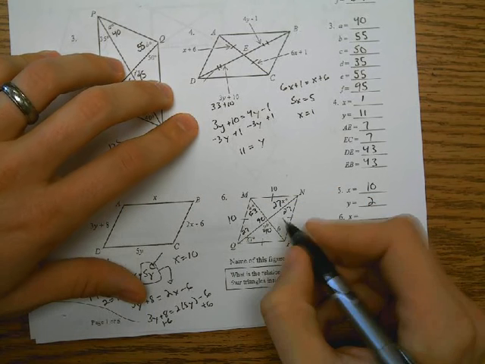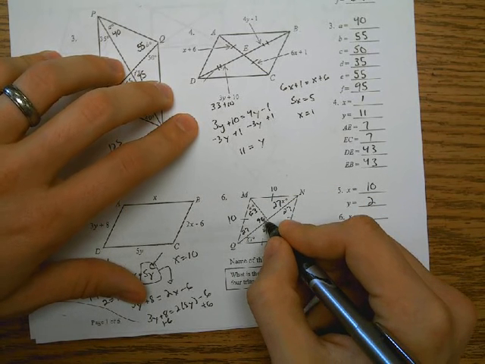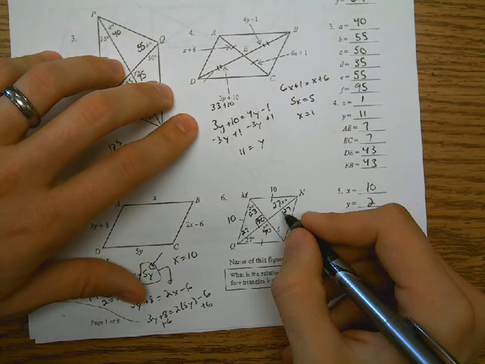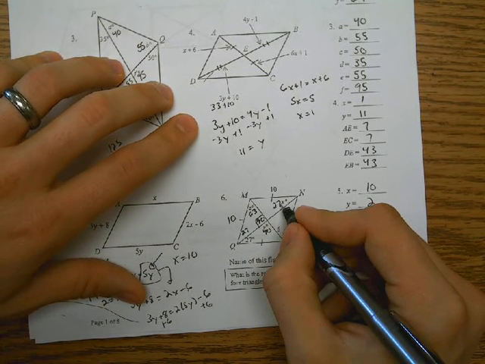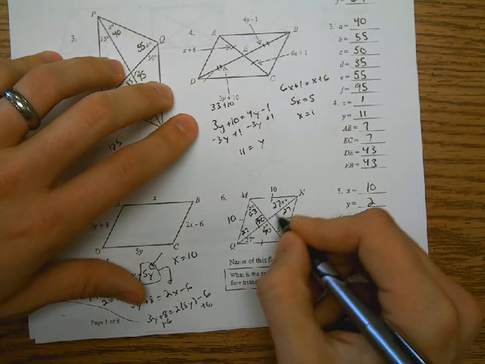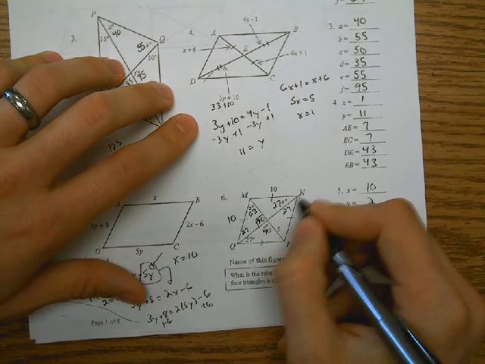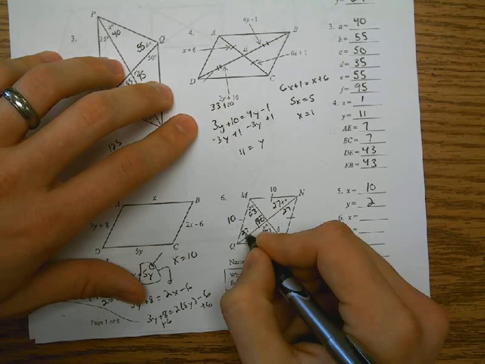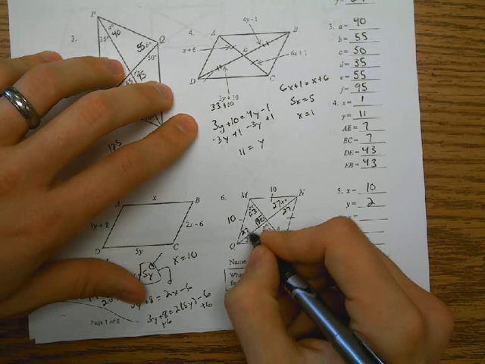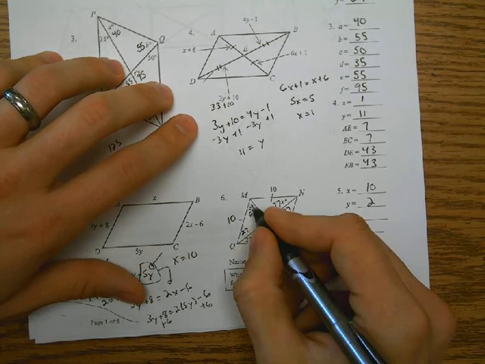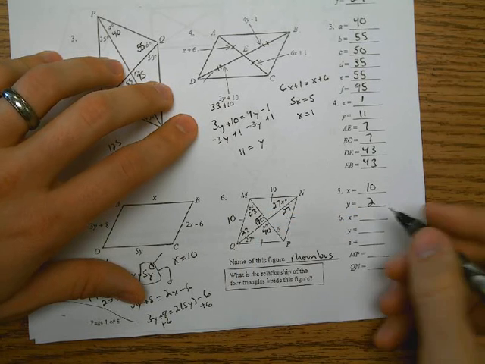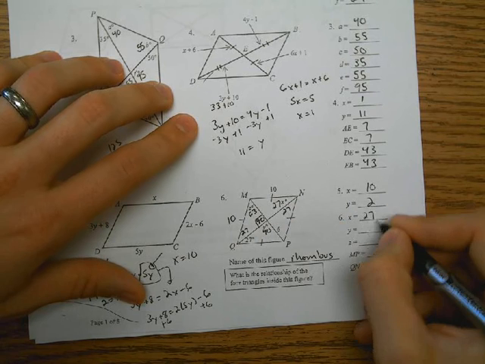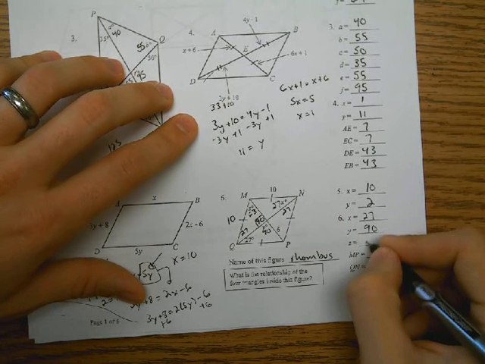So what I did, if this is 90, linear pairs makes this angle also 90. Also, diagonals are going to bisect perpendicularly. This 27, the rhombus diagonal will bisect each angle that it hits. So if this is 27, this will be 27. And I have 90, 27, and 63, giving me my entire 180 for that triangle over there. So I've got x was 27, y was 90, z ended up being 63.